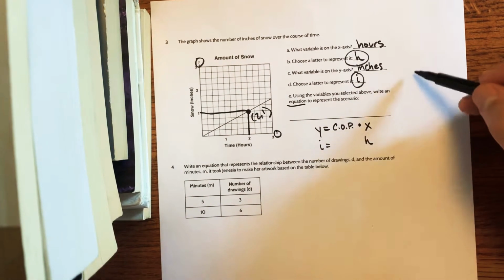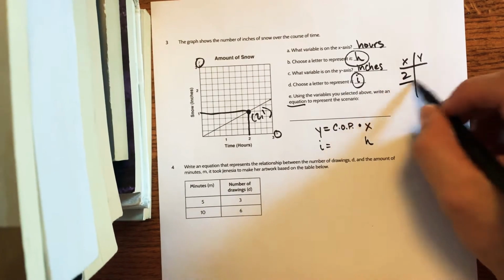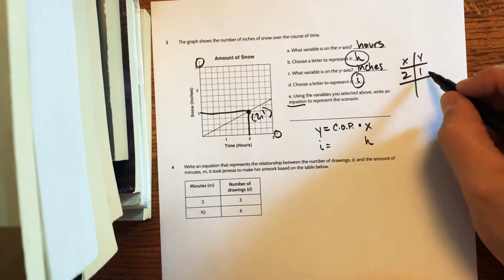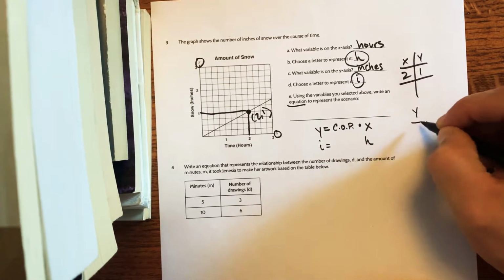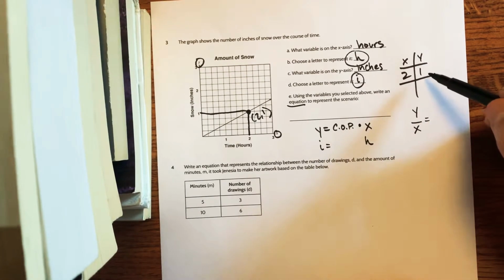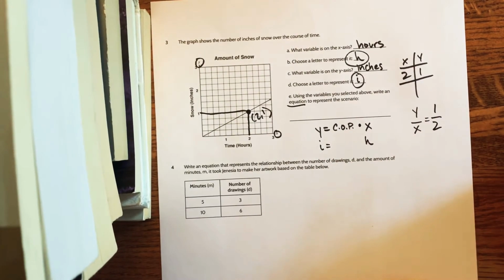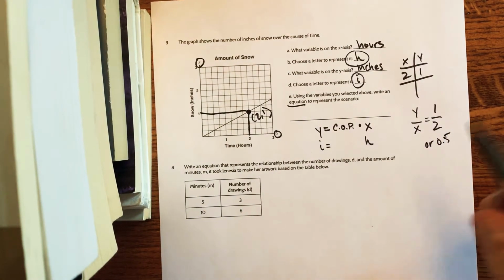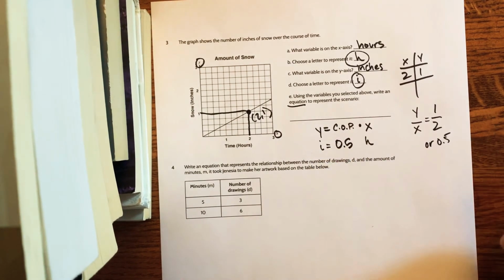If I do that, I'll just set up a quick ratio table here, x and y, 2 and 1. If I use my trick to find the COP, I know that if I take the y, put it over the x, that's going to give me my COP. So my y here is 1, my x here is 2, 1/2, or you might write 5/10. And I would write 0.5 right there.